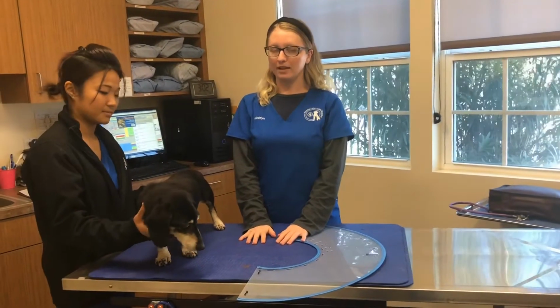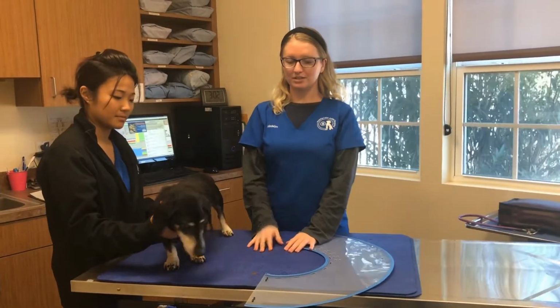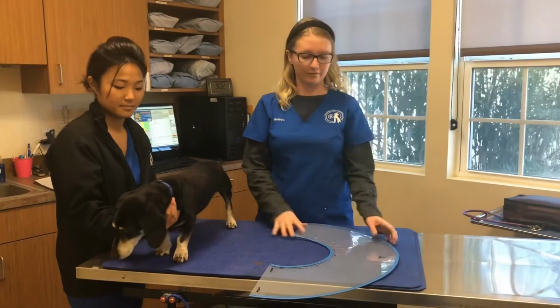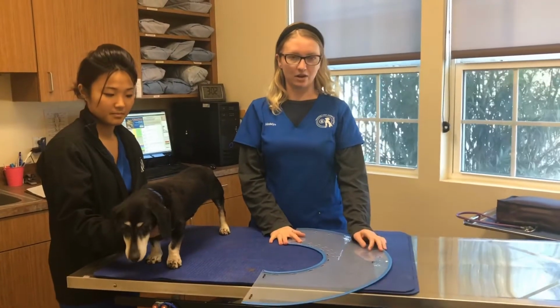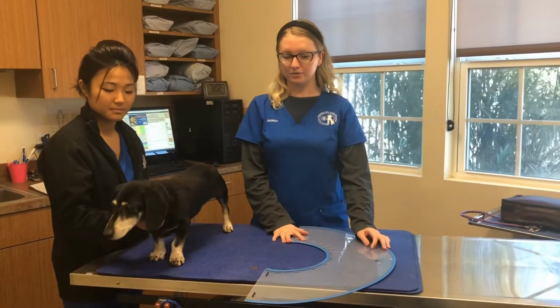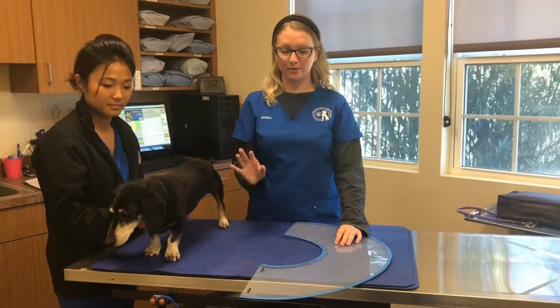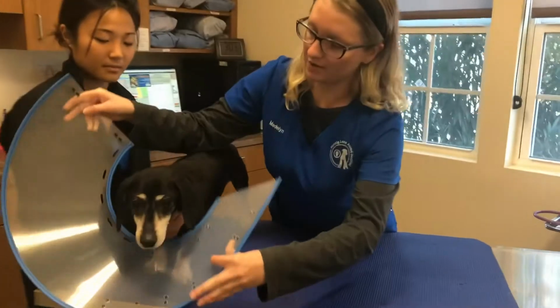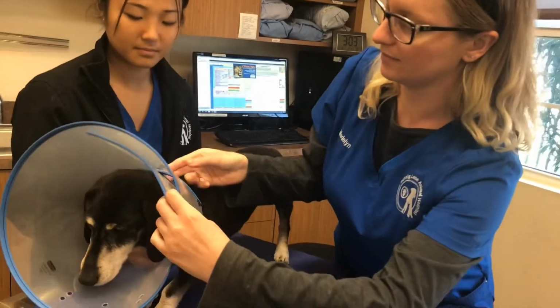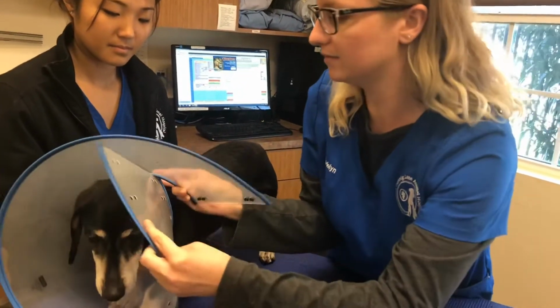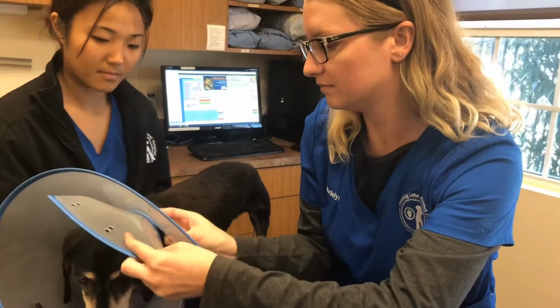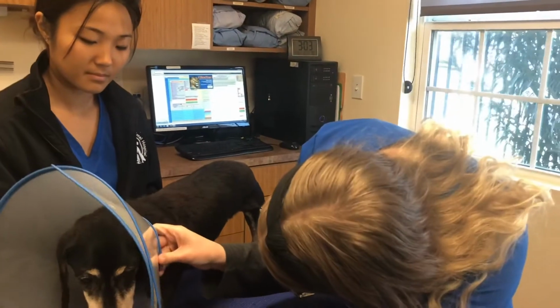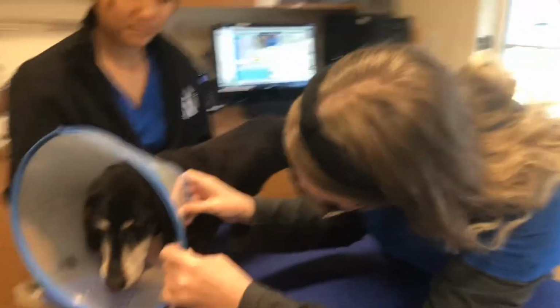Okay, now we'll be applying an e-collar to a canine patient. This is Buster. I've selected a 20 centimeter e-collar for him. So to apply this type of e-collar, you can just wrap it around their neck and adjust it from there. So I'll wrap around this way, pull it together, and then clamp it closed.